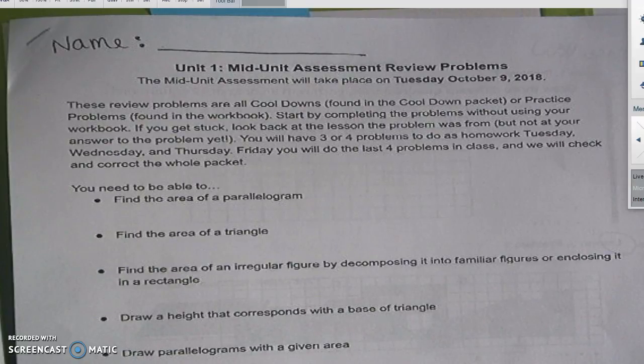You're going to have 3 or 4 problems to do as homework Tuesday, Wednesday, and Thursday. Friday we'll do the last 4 problems in class, and we will check and correct the whole packet. If that date ends up changing because of me getting sick, I will let you know.